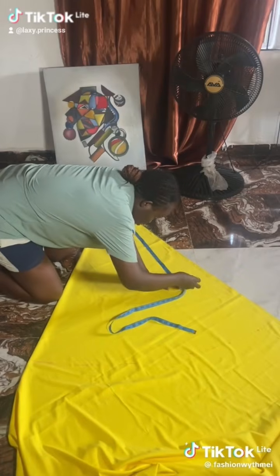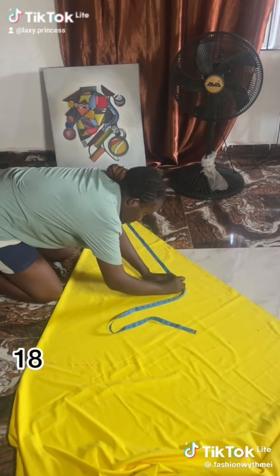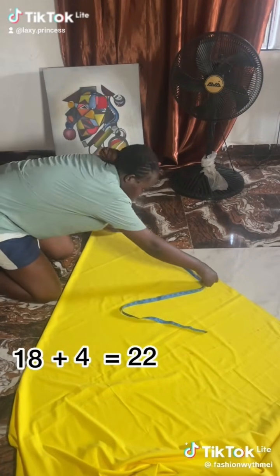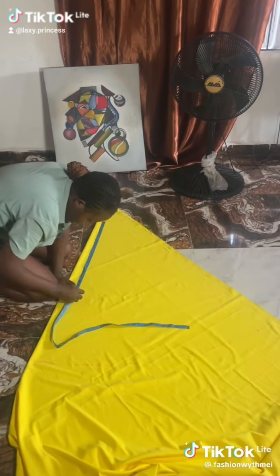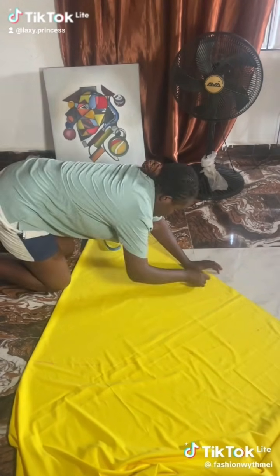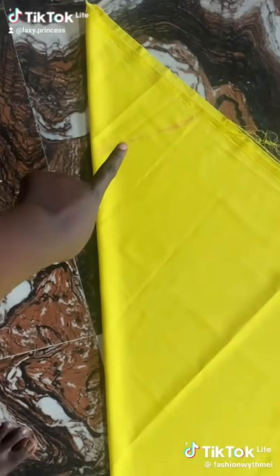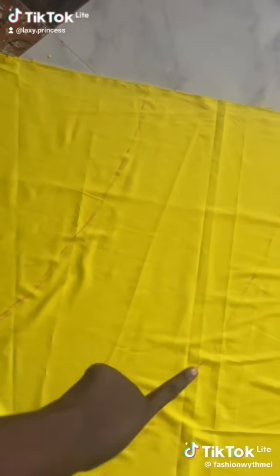So my waist measurement for this is 18 inches. I added 4 inches to that to get to the lower part of my waist and then I added 5 inches to that to add the bubble effect. Now I'm just going to mark this across. After marking everything out, this is the shoulder line, this is the bubble line we marked out, and this line here is the full length of our dress.